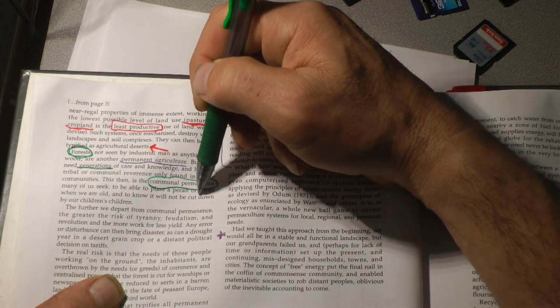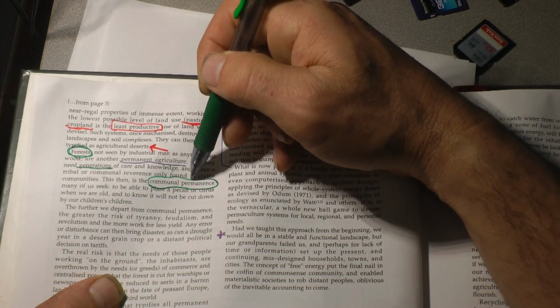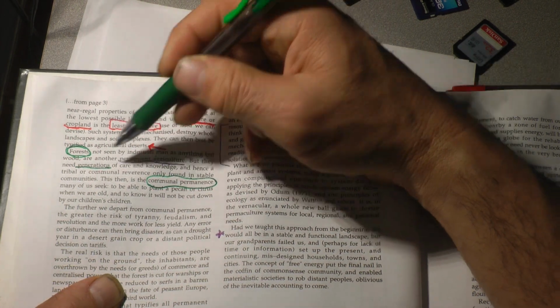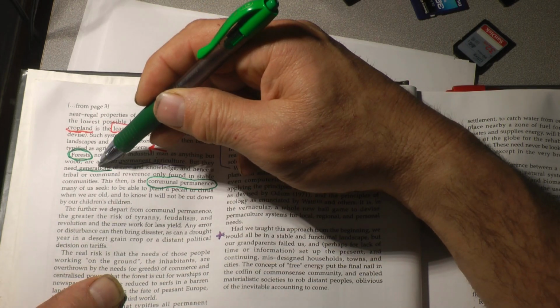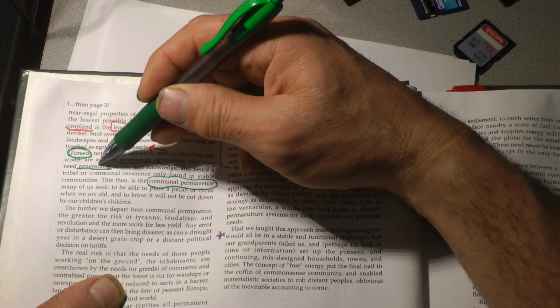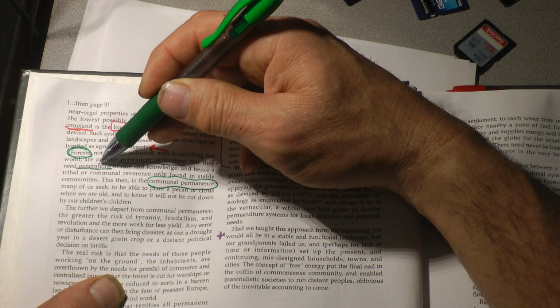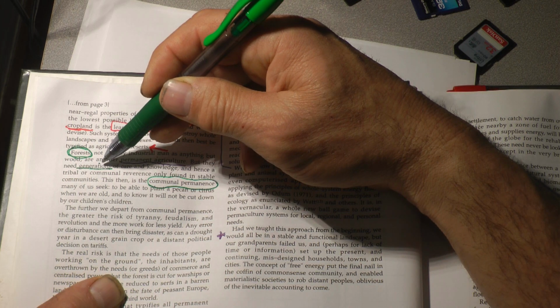And to know it will not be cut down by our children's children. Communal permanence over the generations. These plantings and care is over generations. Grandparents to parents to grandchildren and beyond.